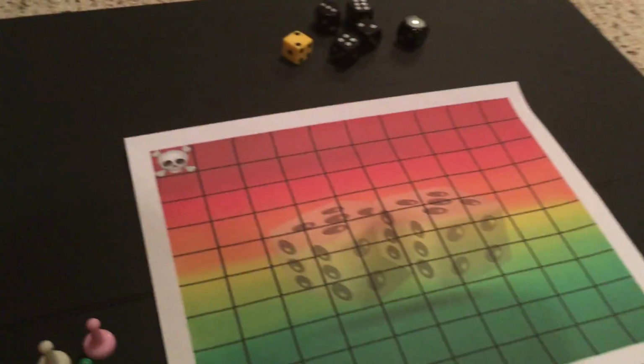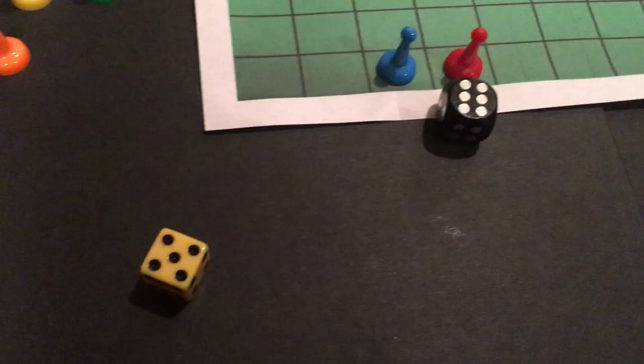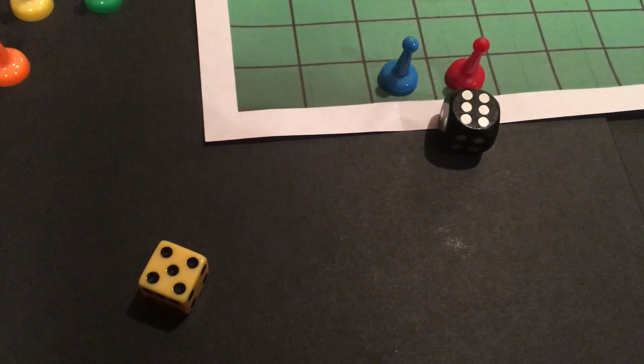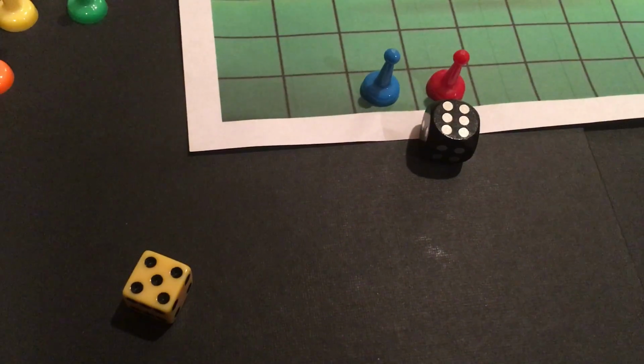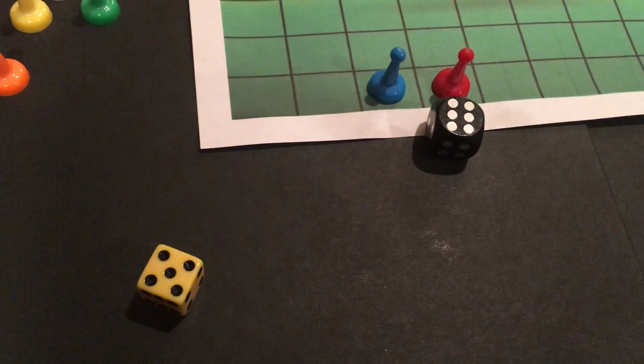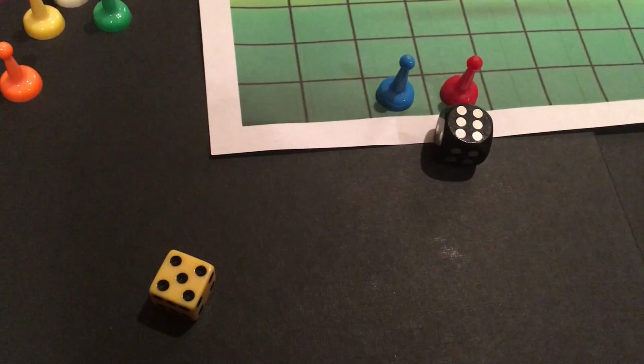So 11 and 6 are the 2 predictions. The numbers are 6 and 5. I predicted 11 and I was correct. So 11 minus 11 is 0, so I will move 0 spaces on the board.